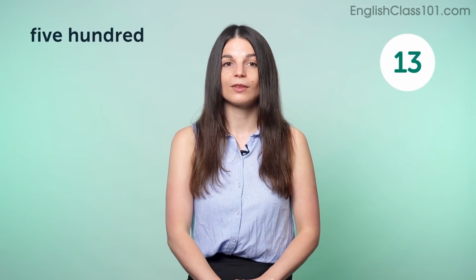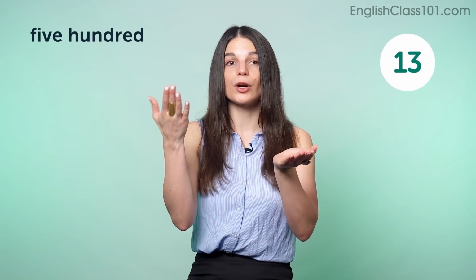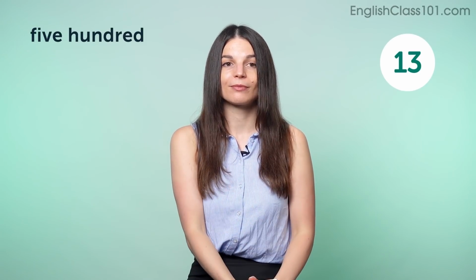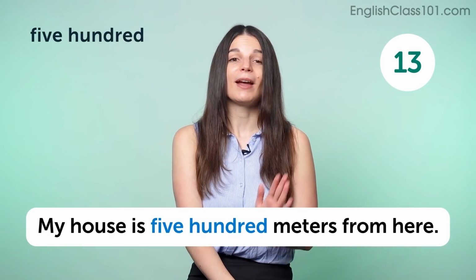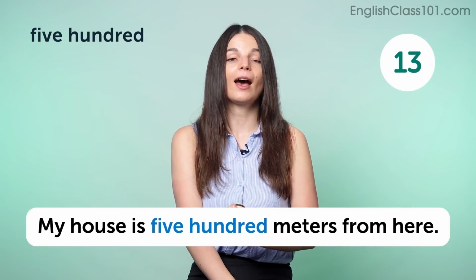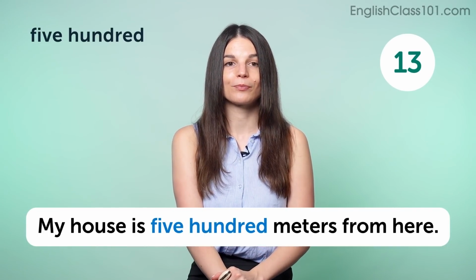500. When you count by hundreds, use a base number plus the word hundred. This one means 5 100s of something. My house is 500 meters from here.